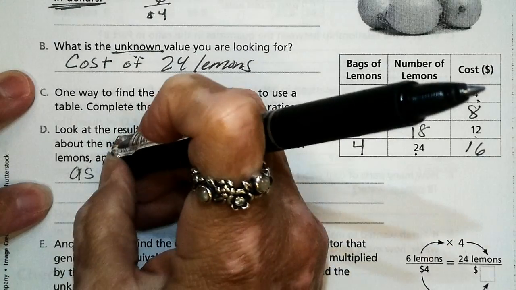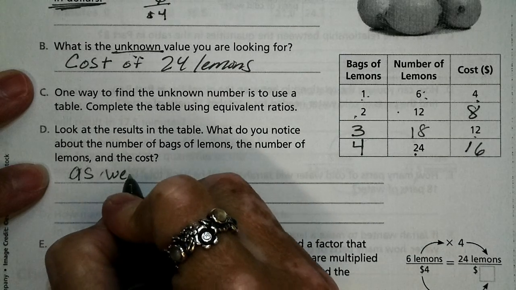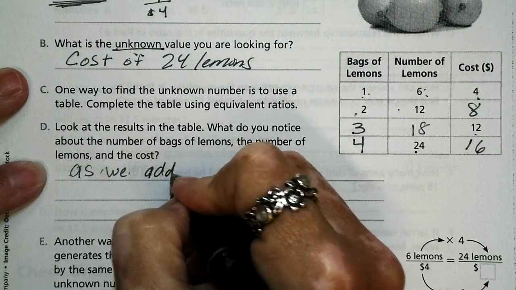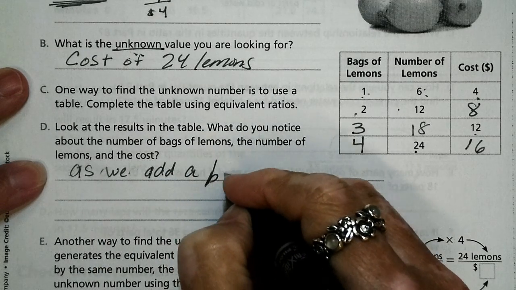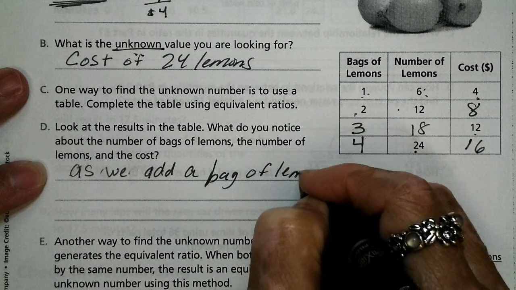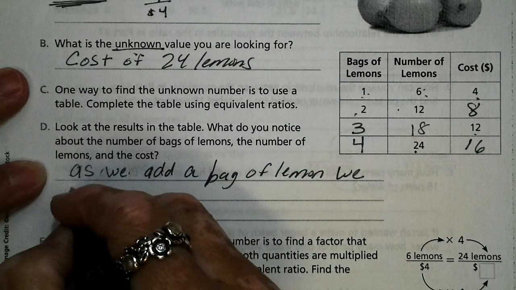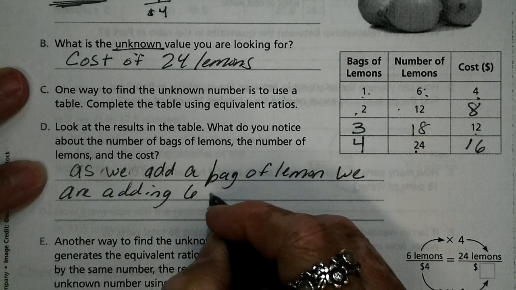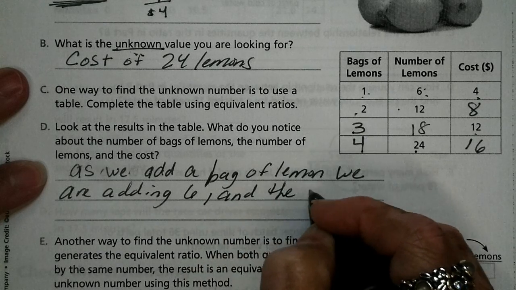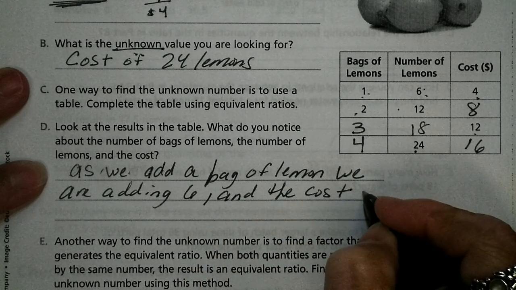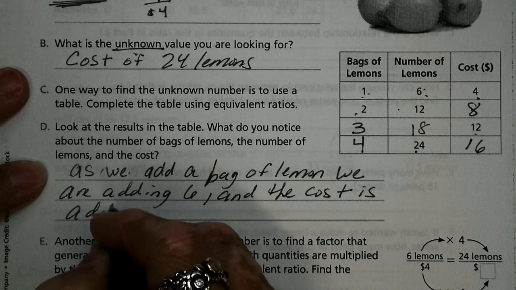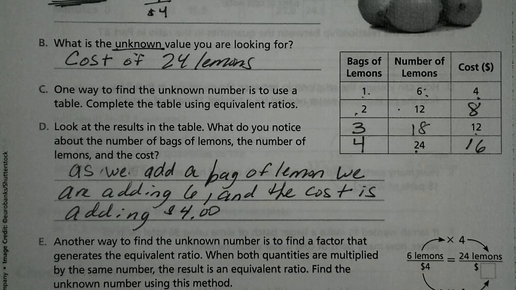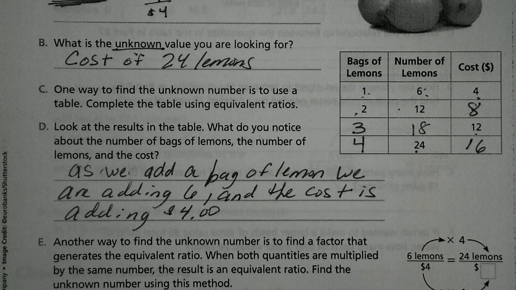As we add a bag of lemons, we are adding 6, right? And the cost is adding $4. So as we add a bag, we're adding 6 lemons and adding $4 to my cost.